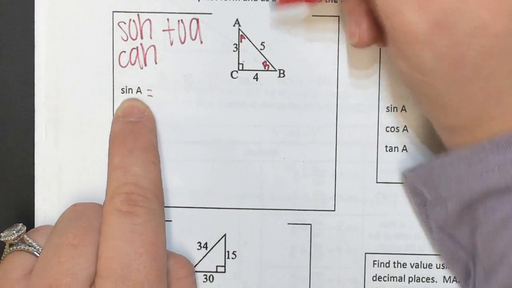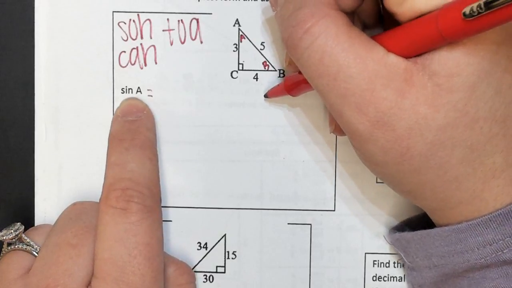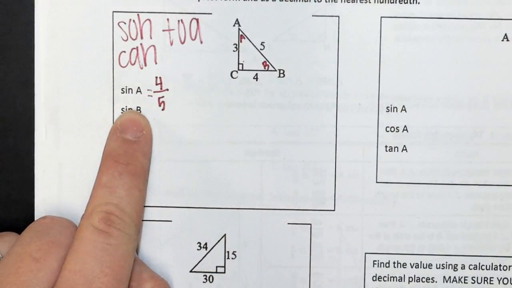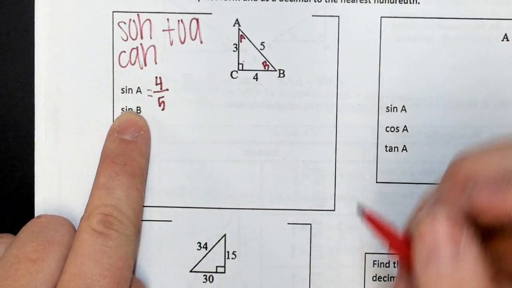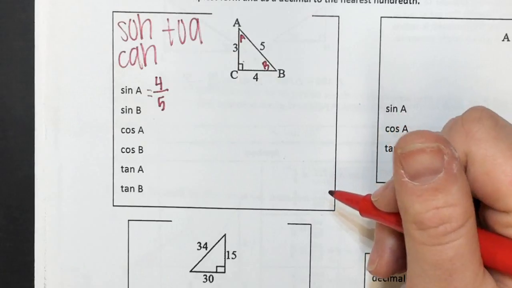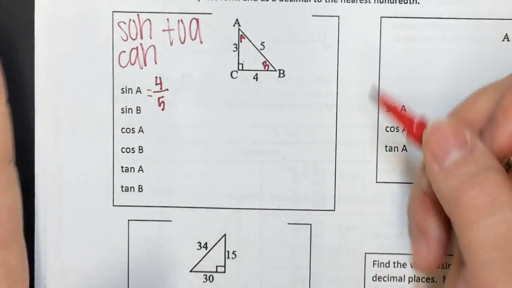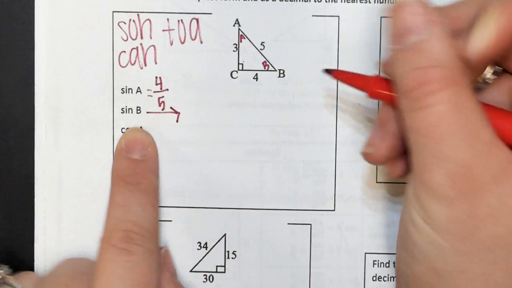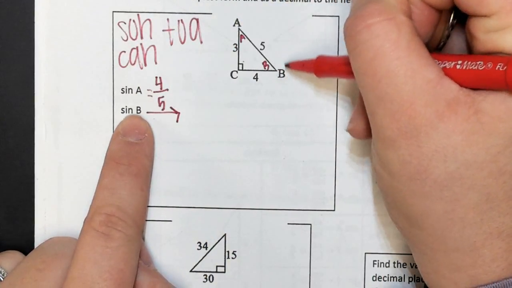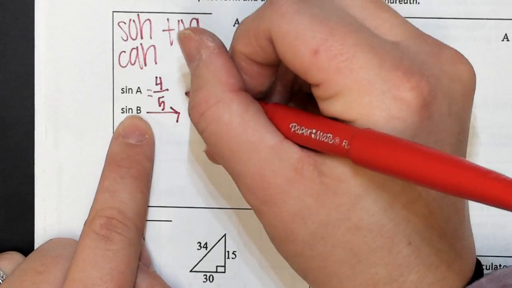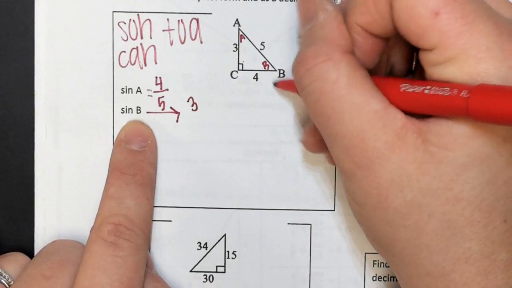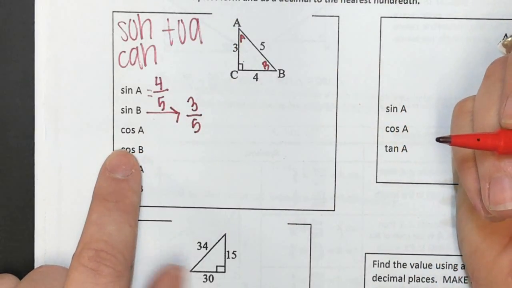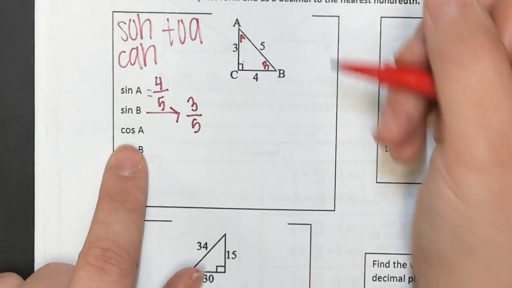So for sine of A, we need to put opposite, which is 4, over hypotenuse. Sine of A, we're just setting this up. We're not solving for A yet. We're just setting it up. Okay, what's sine of B? Here's B. What's opposite of B? And what's the hypotenuse? Good. Okay, we're just practicing setting these up.